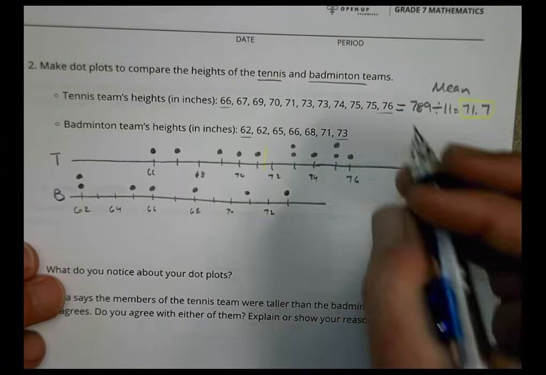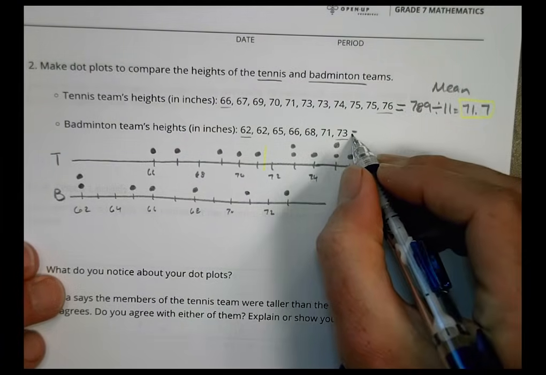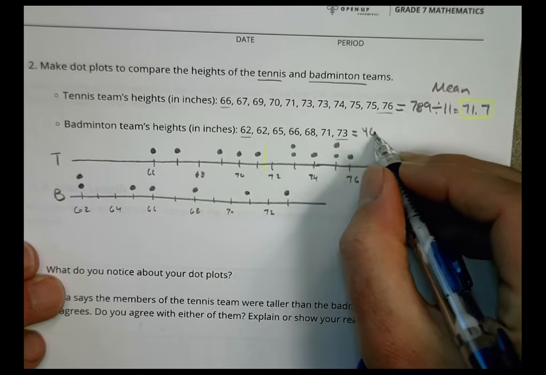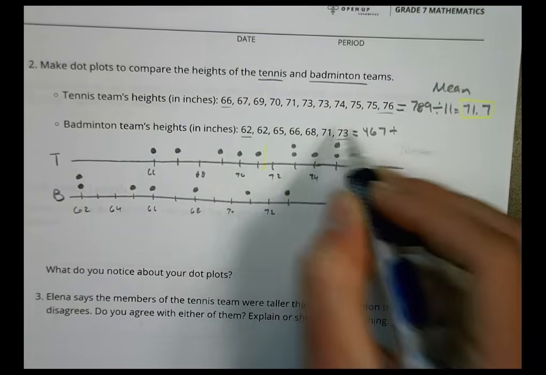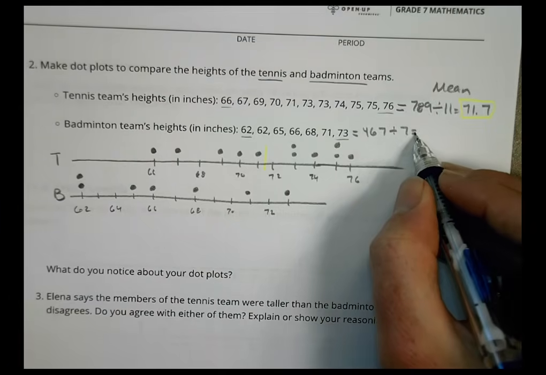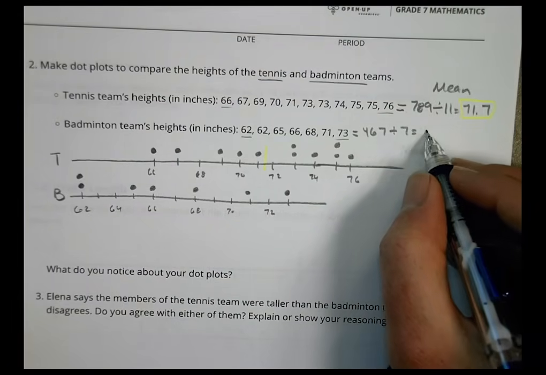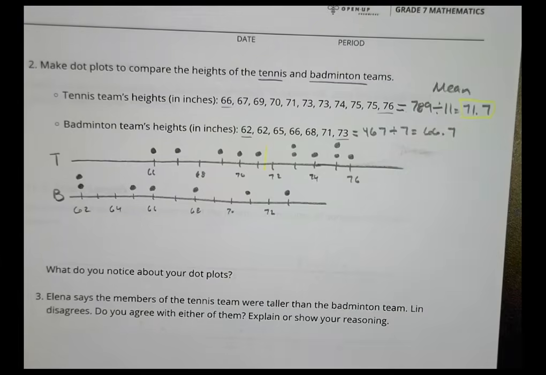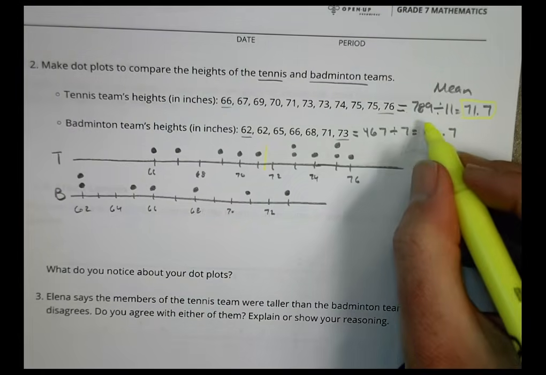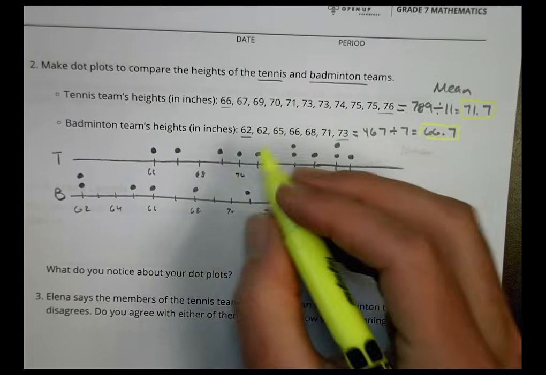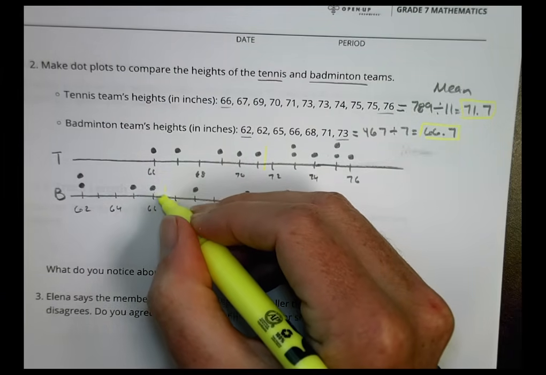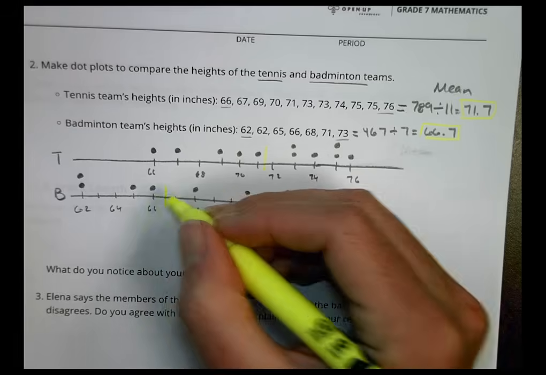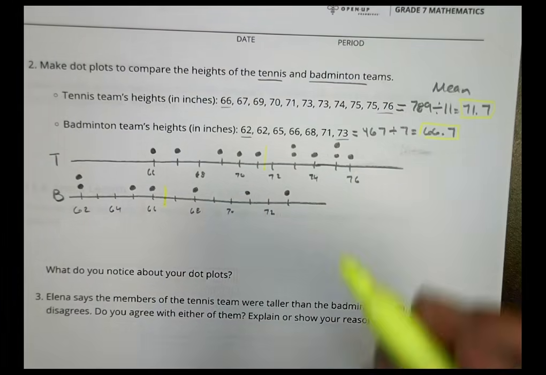The mean for the badminton team: you add those up, and you have 467. We're going to divide that by 1, 2, 3, 4, 5, 6, 7. There's only 7 badminton players, and that becomes 66.7. So the mean for the badminton is 66.7, which is between 66 and 67, so that'd be right about here. So we have a mean for both of those.